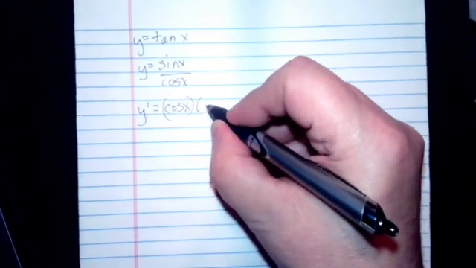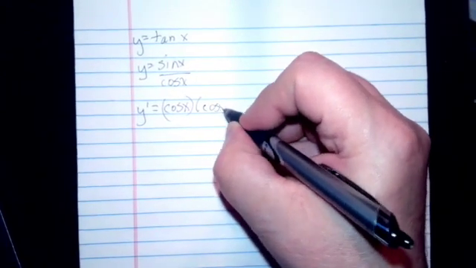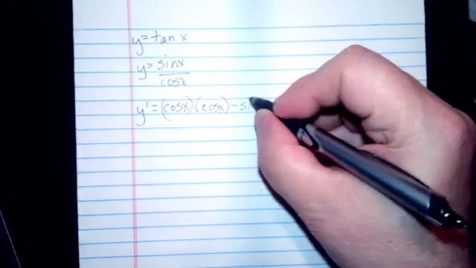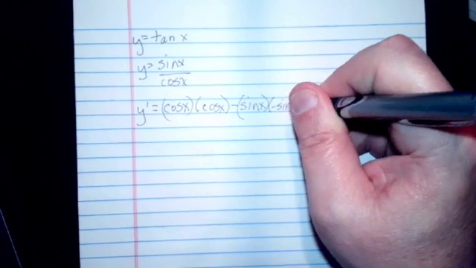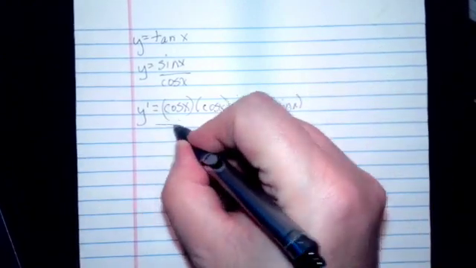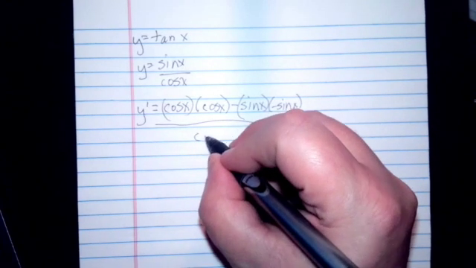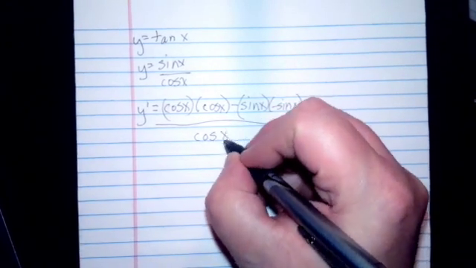the numerator, the derivative of sine x is cosine x, minus the numerator times the derivative of the denominator, and the derivative of the cosine is the negative sine, and then we will have cosine of x squared.